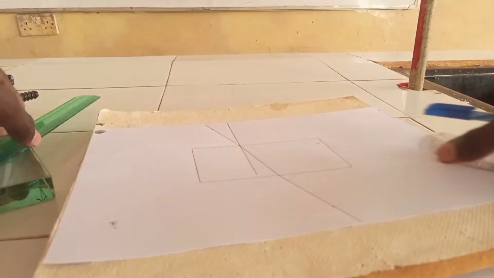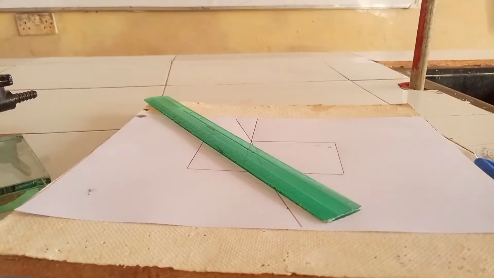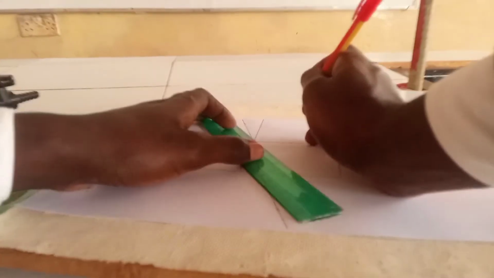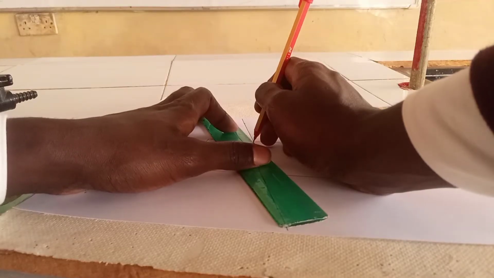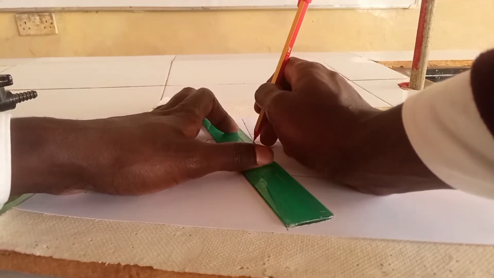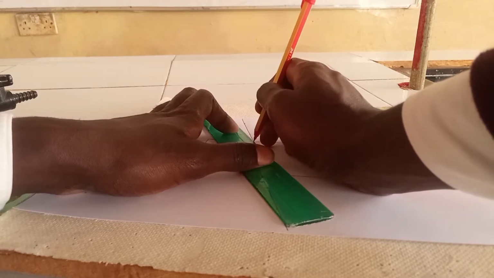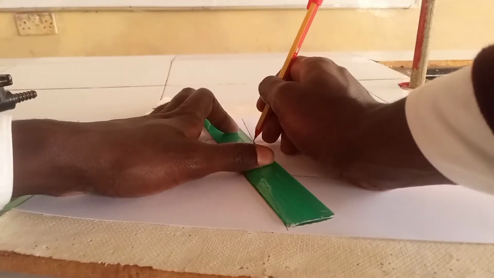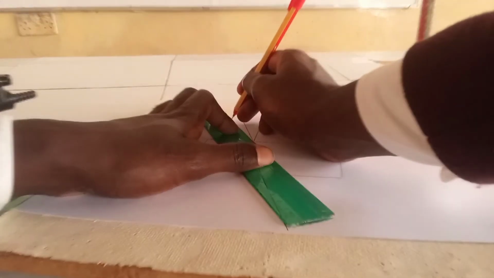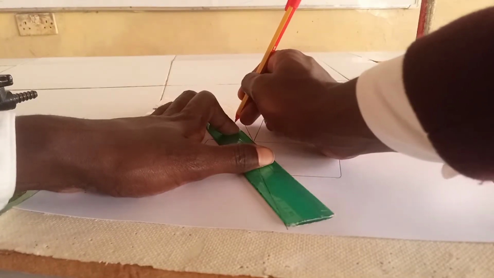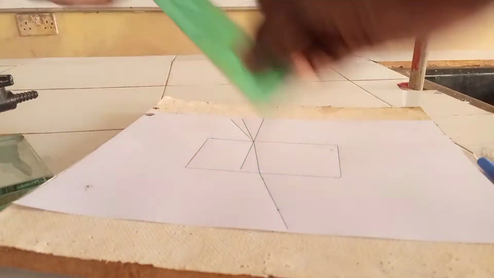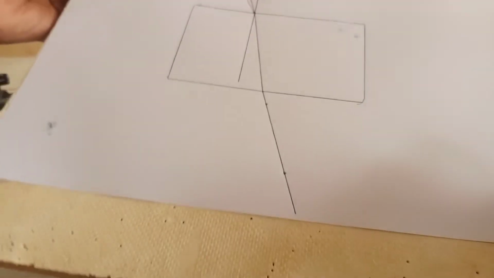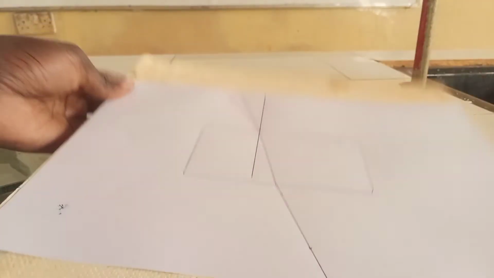Let's say I now go to the angle 30 degrees. Maybe I can use a different color for 30 degrees. Remember, you have already marked the angles. Let me now connect angle 30. I can use a red pen for the angle 30. So I've connected 30 degrees. We already measured those angles before.